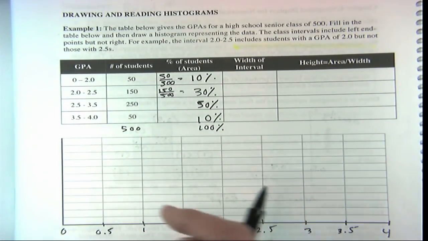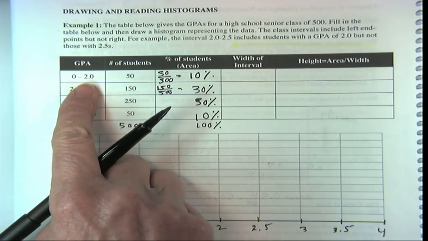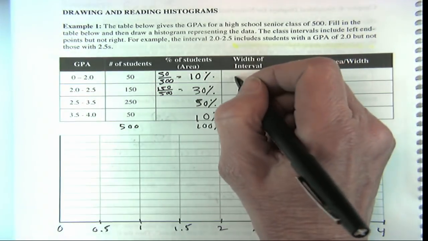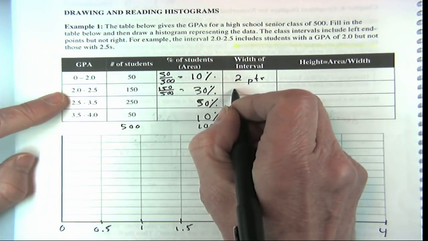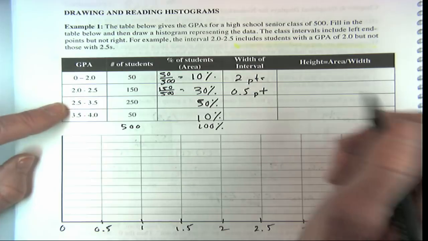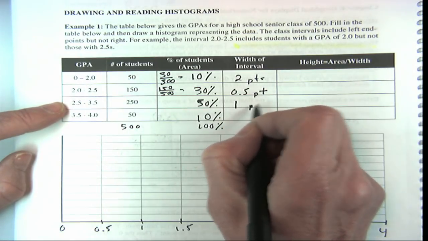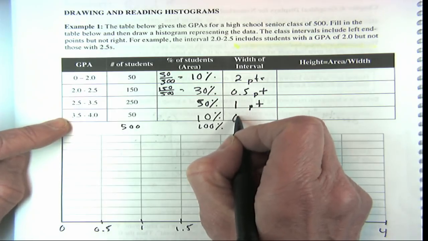But let's just keep it really simple and do it in points here. So this will just be 2 points. This will be a half a point. This could be 1 point, 3.5 minus 2.5. And this is, again, a half a point.